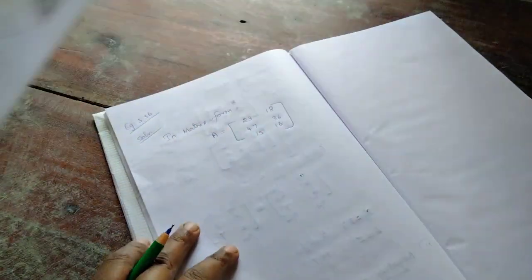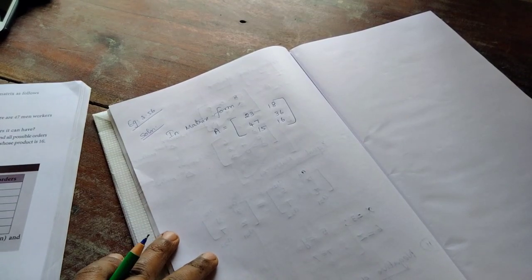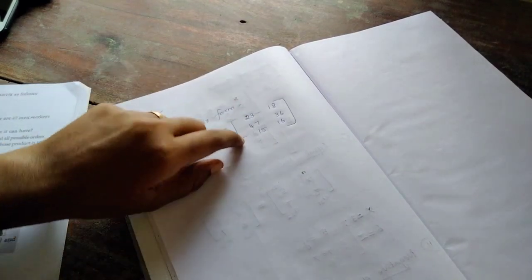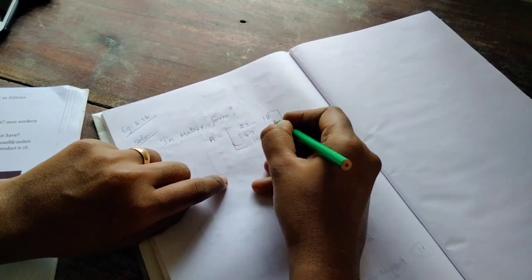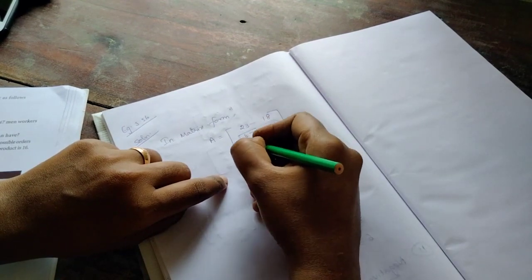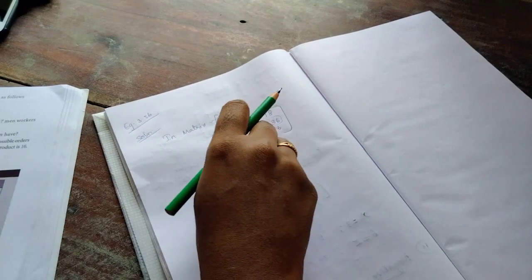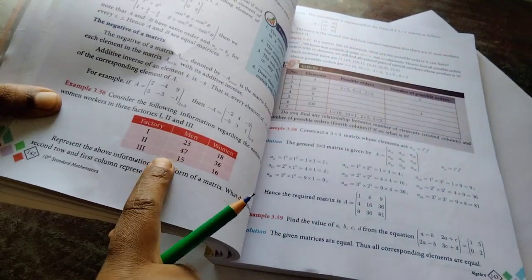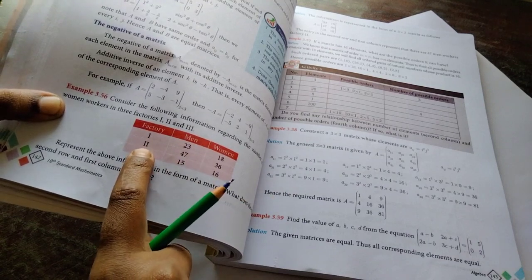Okay. Then what's the second question they asked? What does the entry in the second row and first column represent? Second row, first column represents this one, 47. What is this information? 47 means the number of men working in factory 2. That is the answer.